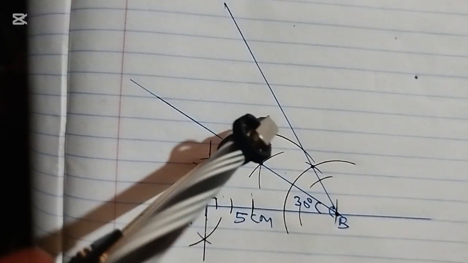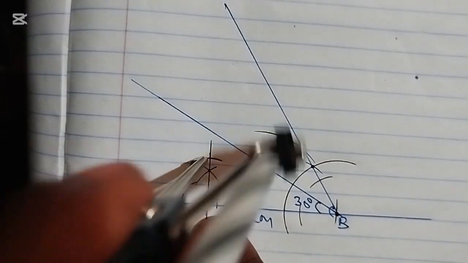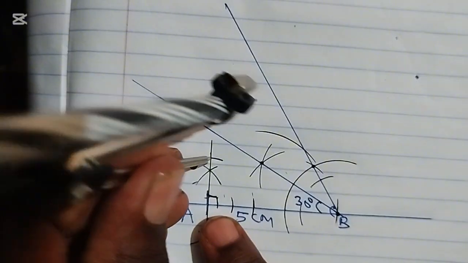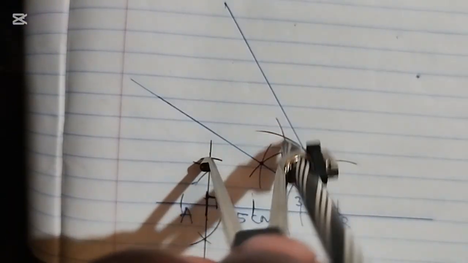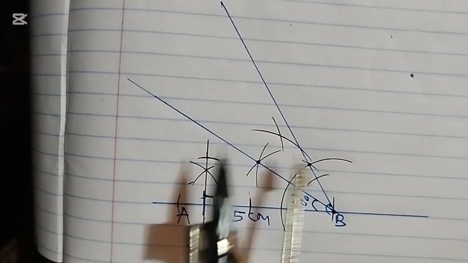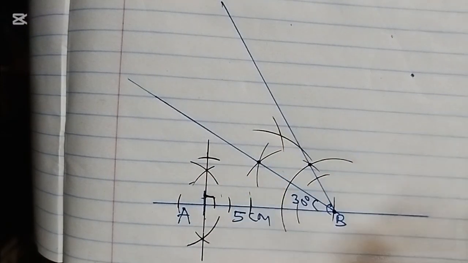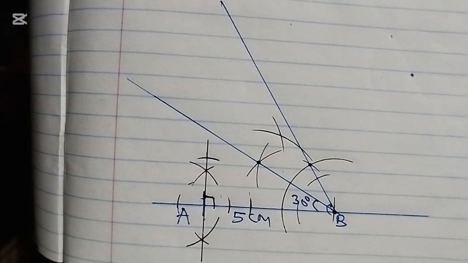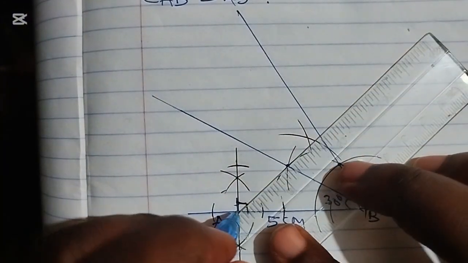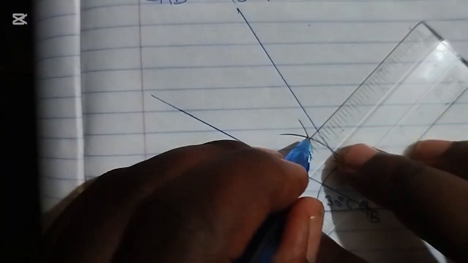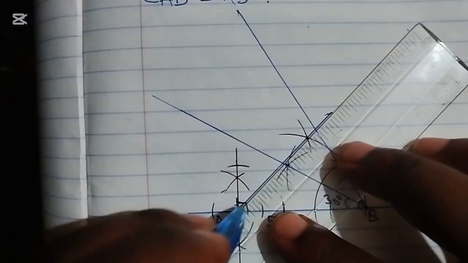Transfer the same radius and stand here at this upper arc. I want to stand exactly here. Then make another arc. You can see my two arcs have cut each other at this point. Now join using a ruler and a pencil or other pen, whatever you are using, to this point. Join it that way.